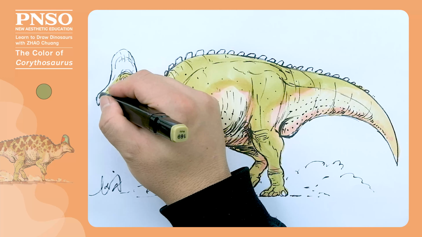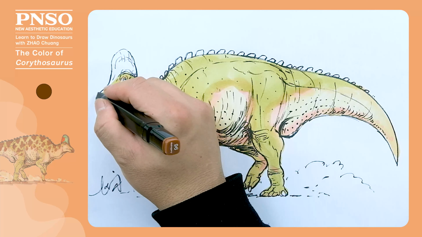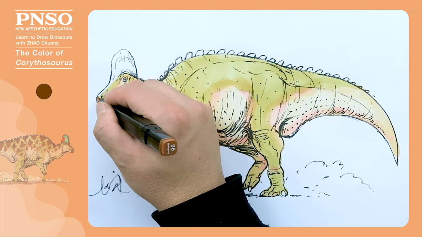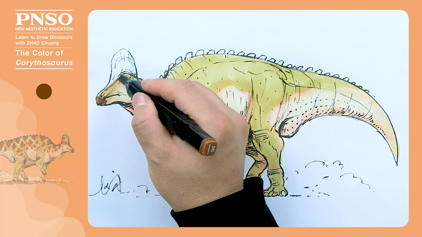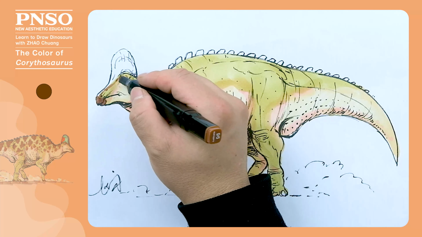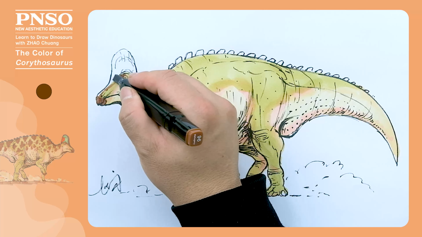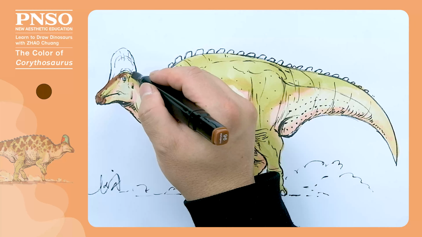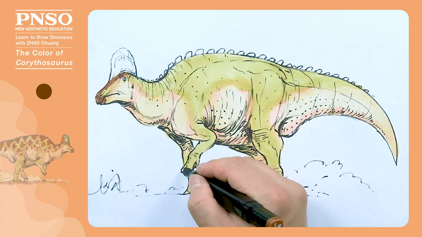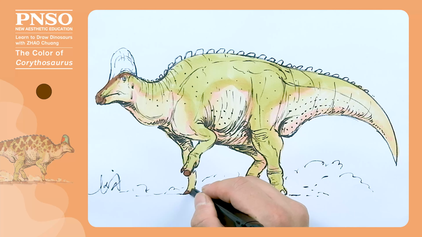We also use this green to embellish the nostrils. Next, let's use brown to color its keratinous parts, such as its beak, followed by the top of its nose, which is also covered in keratin. But we will use a brighter color for the crest later. The nails, also made of keratin, can also be filled with brown.